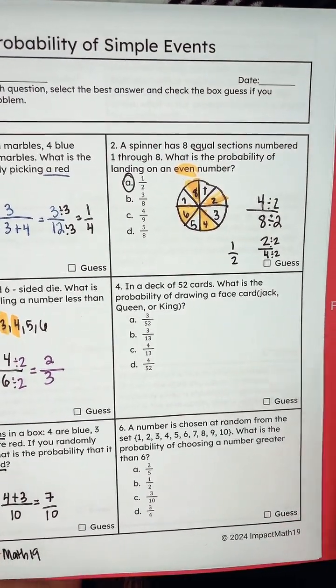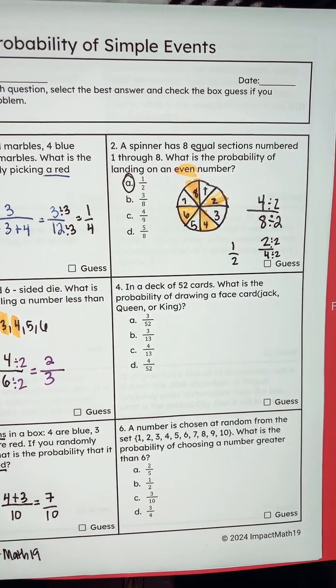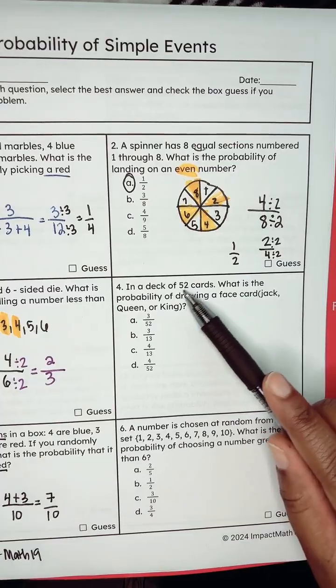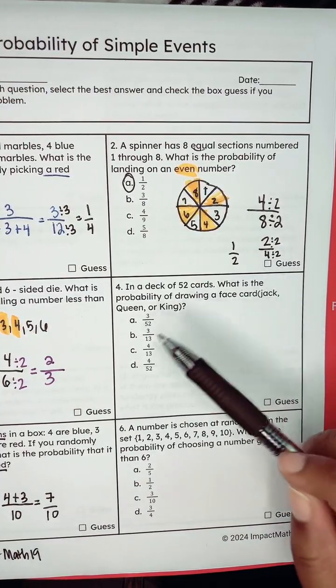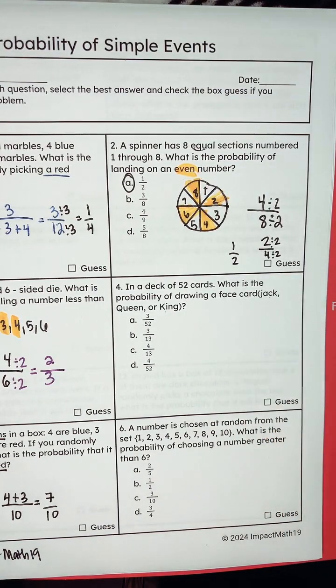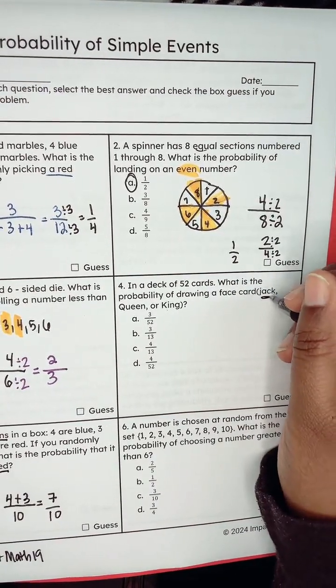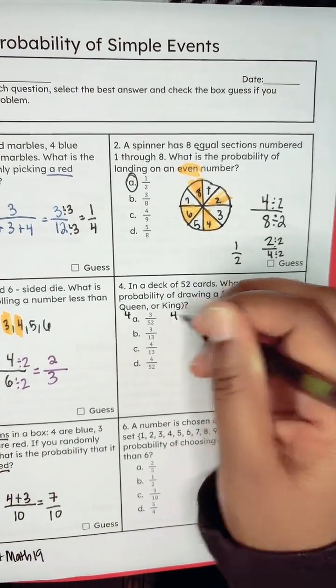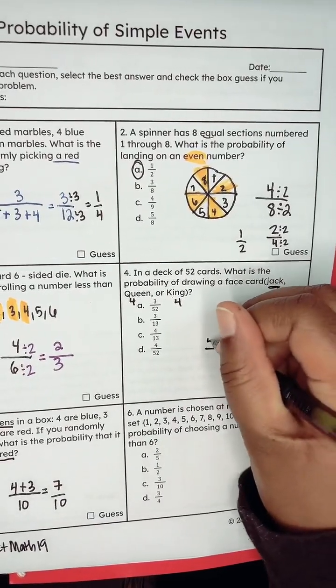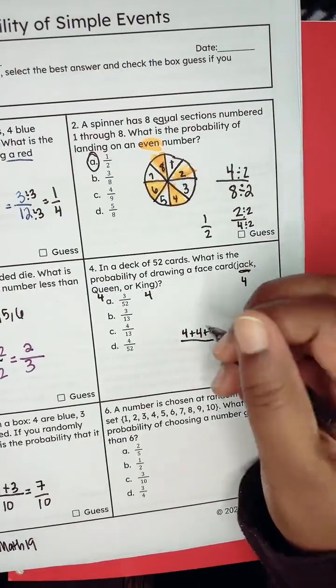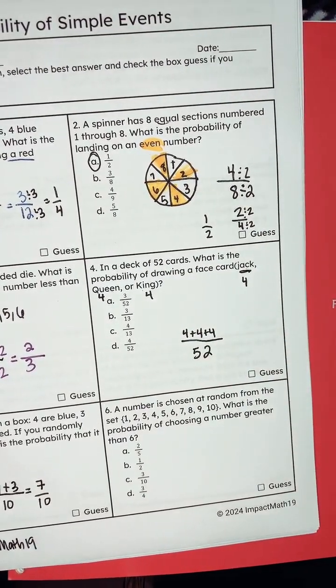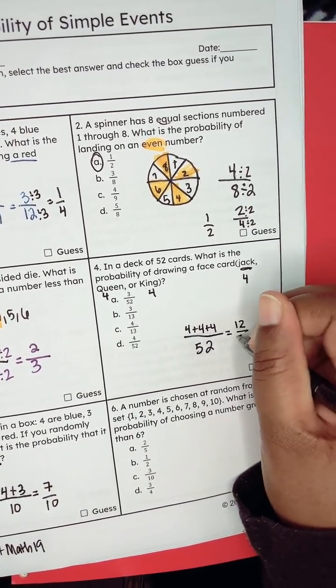All right, let's go to number 4. In a deck of 52 cards, what is the probability of drawing a face card? Jack, queen, or king? Okay. So you have to know a little bit about cards, right? If we want jacks, queens, or kings, you have to know how many face cards there are. That's one thing you have to know. There's 4 jacks, 4 queens, and 4 kings, okay? So we could do 4 plus 4 plus 4, or we could do 4 times 3. That's another way, okay? And our total is we only have 52 cards, period. So we would get 12 over 52.